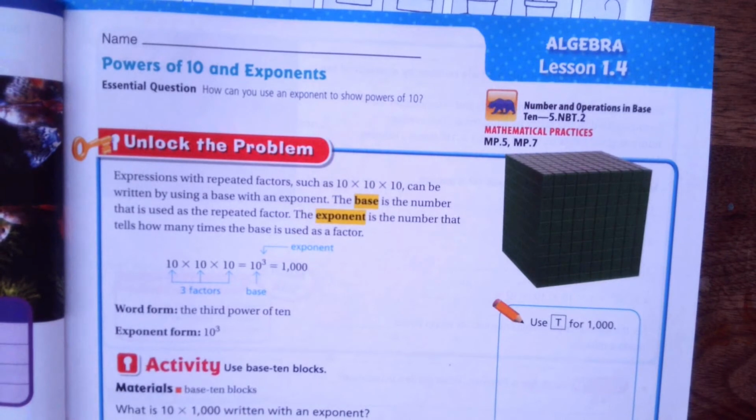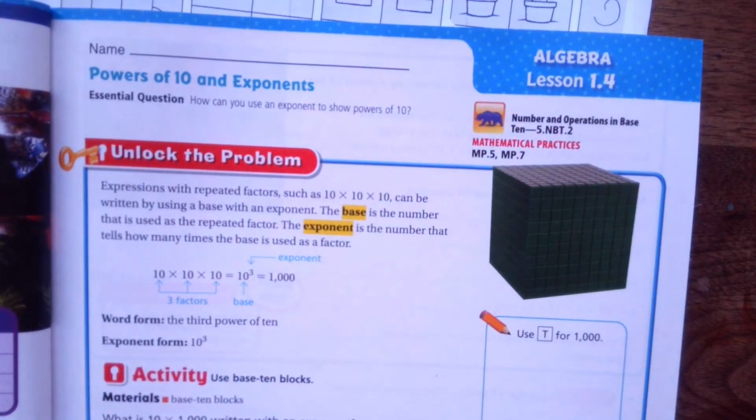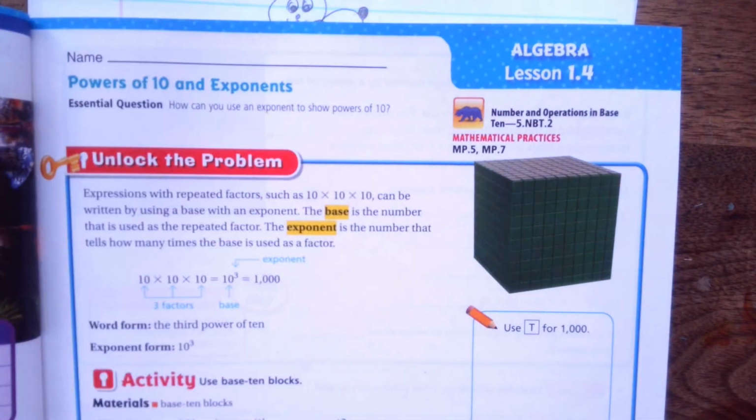All right, you also did powers of 10 and exponents. So let's talk about what an exponent is. So an exponent is a number that has 2 parts to it. It has a base.